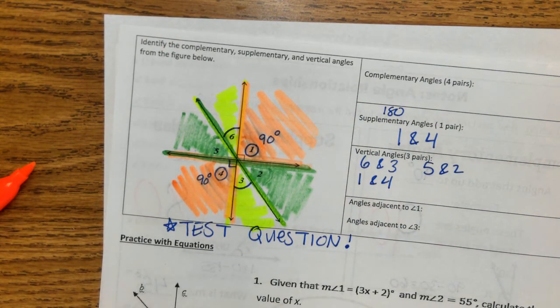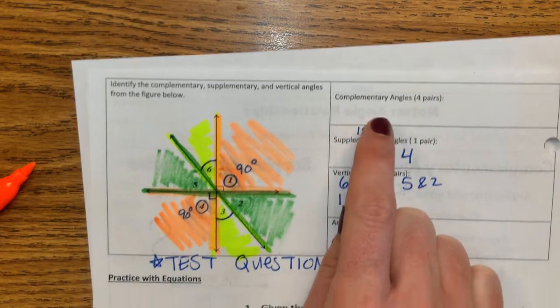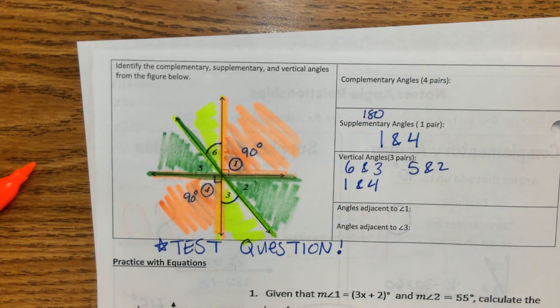They're vertical. So now your vertical angles are color-coded. Orange are vertical, green are vertical, yellow are vertical. Matching colors are congruent. That's going to help us with the complementary angle one too.